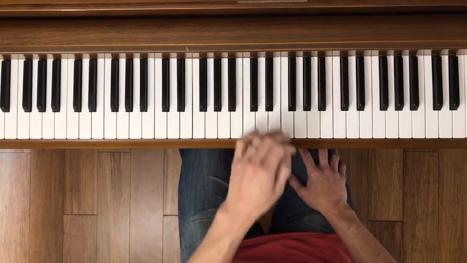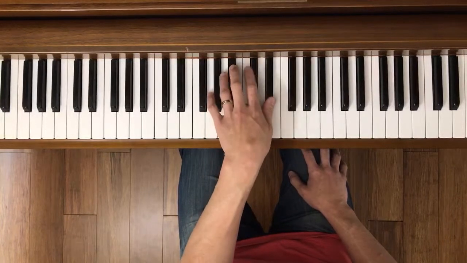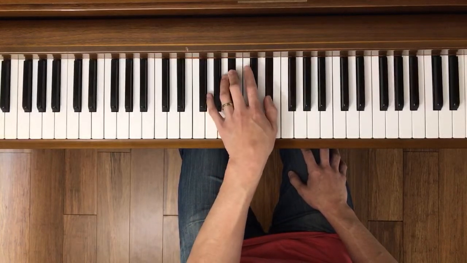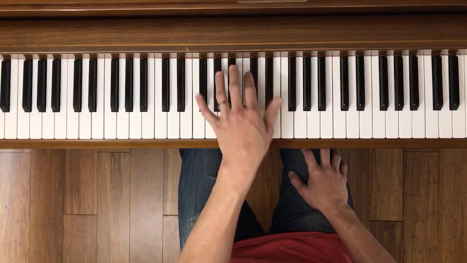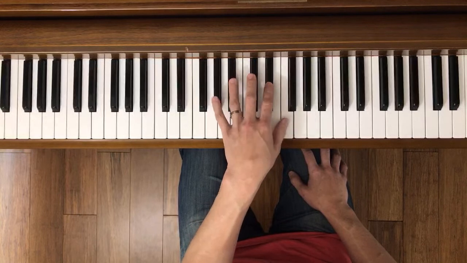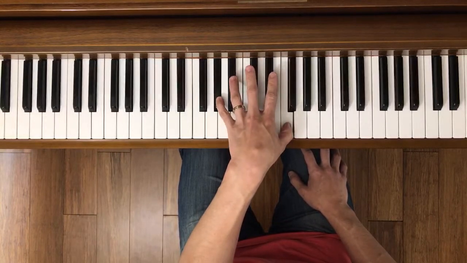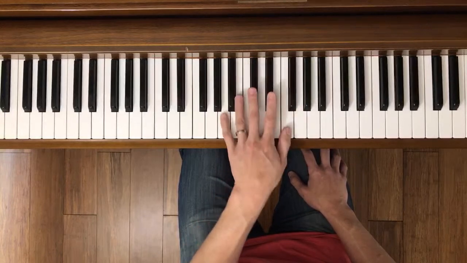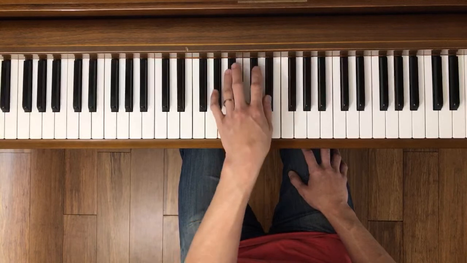Okay, so left hand, let me show you first. It just kind of alternates with this. Okay, so this is measure 7, measure 8, measure 9, measure 10, measure 11. Now here, I'm just showing you roughly the different patterns it's going through. Let me show you one more time.